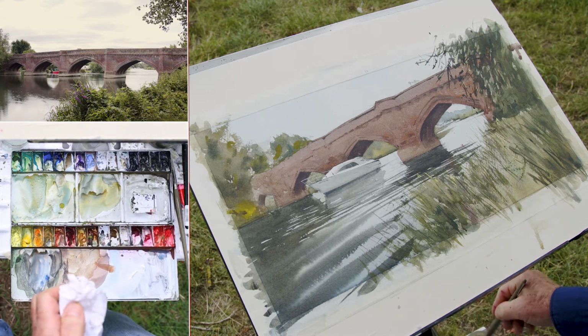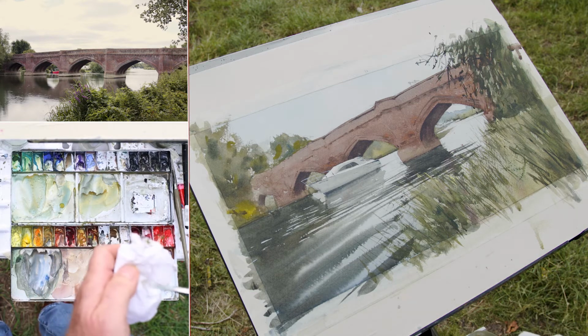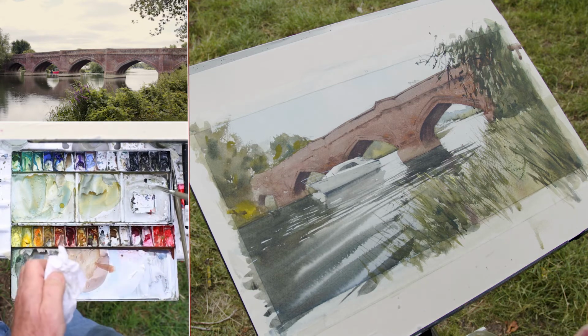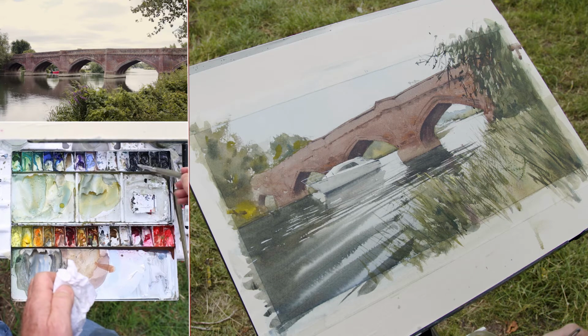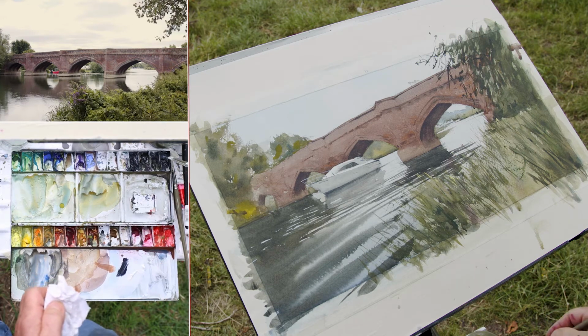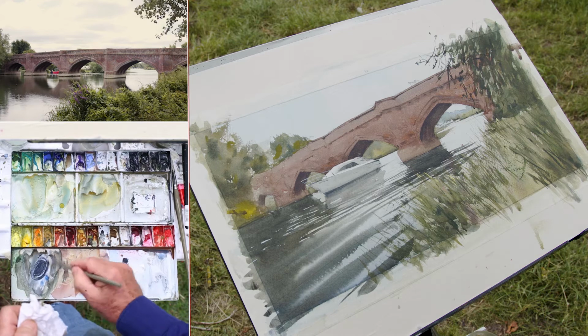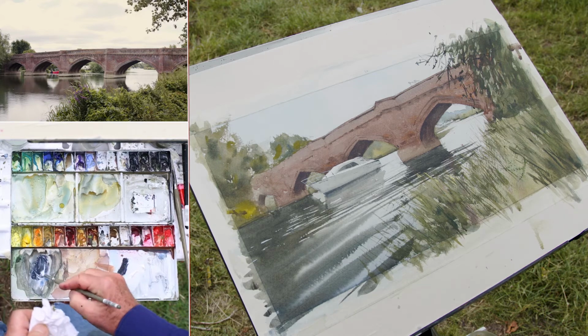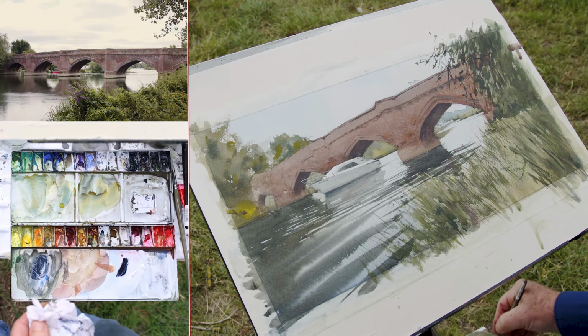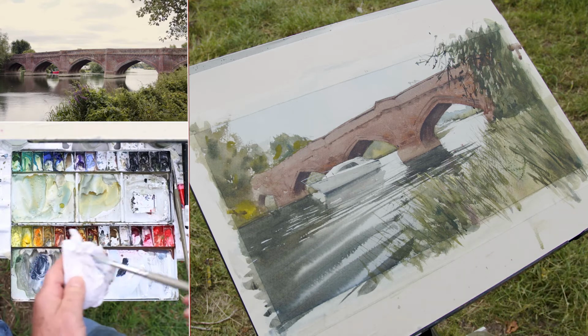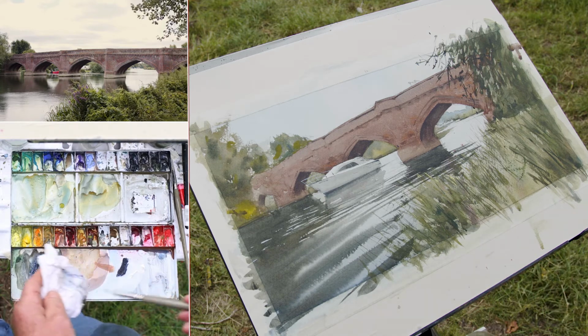Yep. I think a bit of colour would be good. I'm going to start with a cool grey. But I need thickness of pigment.